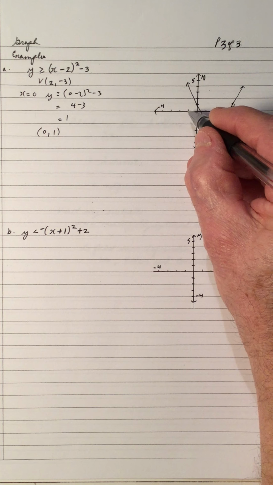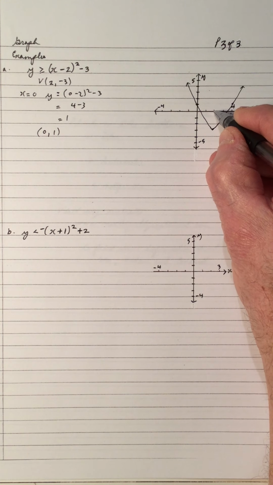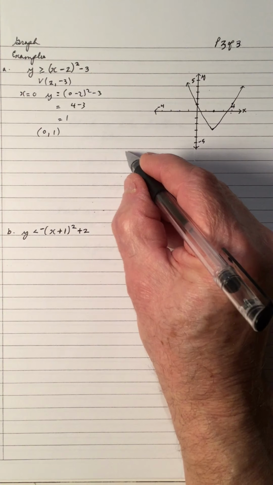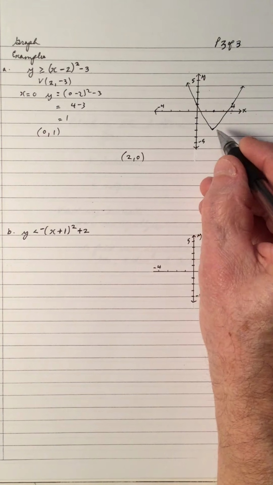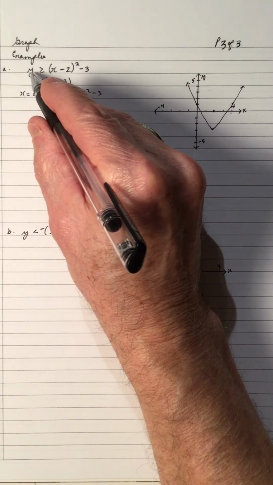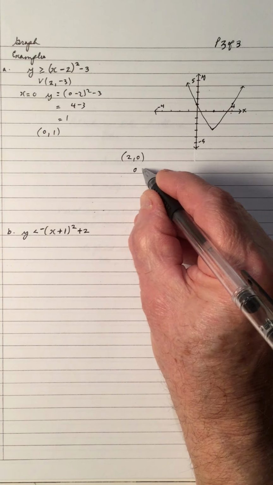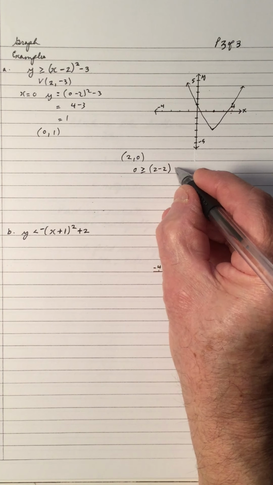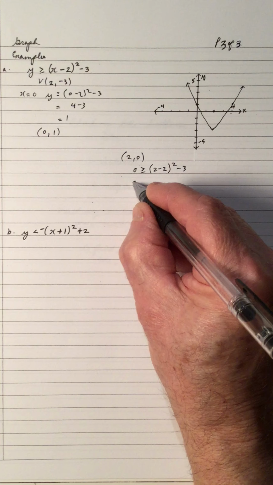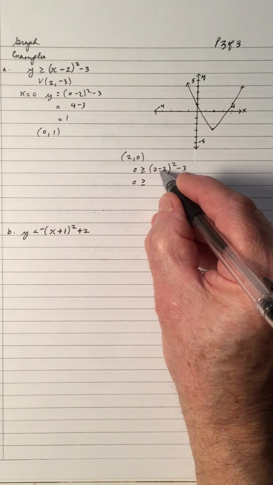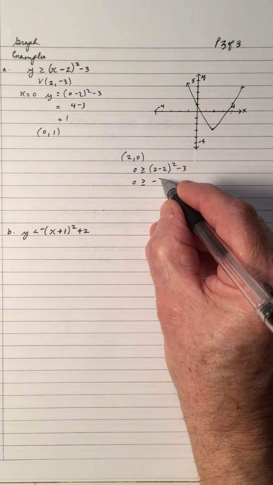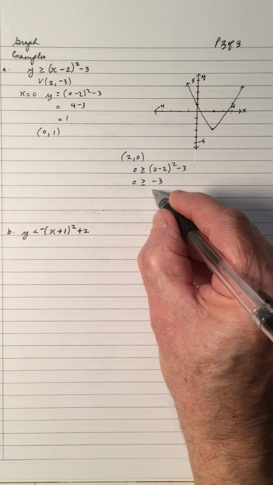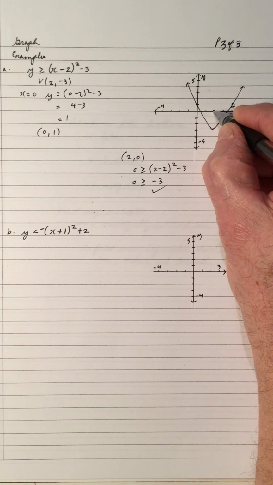But let's check. What point do we want to check? Let's check this point right here. This point is 2, 0. So let's take the point 2, 0 and plug it in to this inequality. 0 greater than or equal to 2 minus 2 squared minus 3. 0 is greater than, that's 0 squared, 0, so 0 minus 3 is -3. 0 is greater than -3, true. So this point is true.